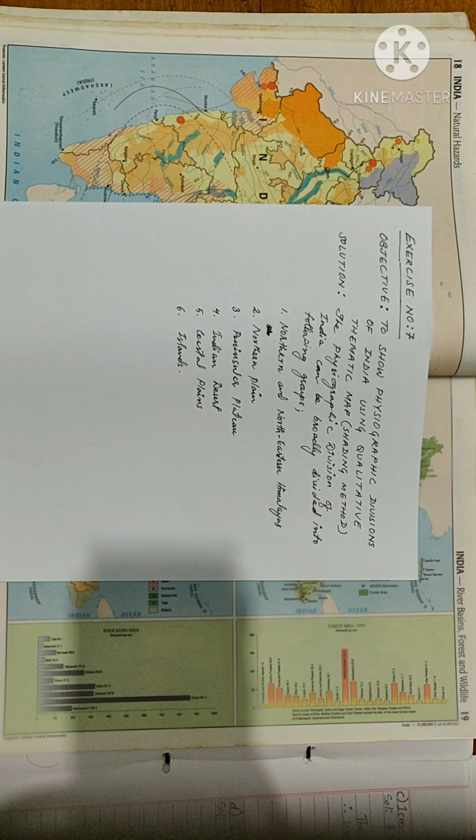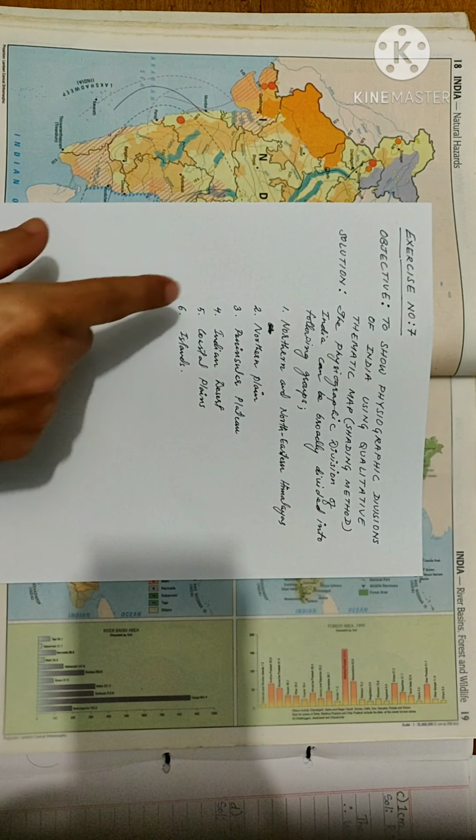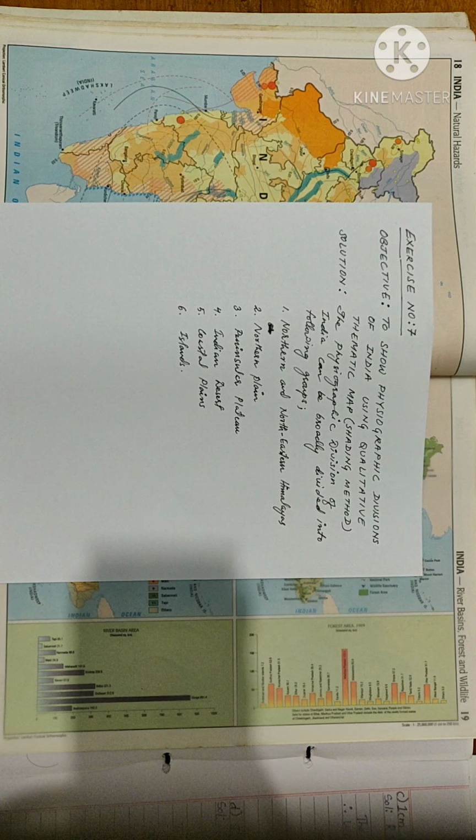Before that, we know that India can be divided into 6 physiographic divisions. They are: number 1, northern and northeastern Himalayas; number 2, northern plains; number 3, peninsular plateau; number 4, Indian desert; number 5, coastal plains; and number 6, islands. So we have to show these physiographic divisions in a thematic map using the shading method.